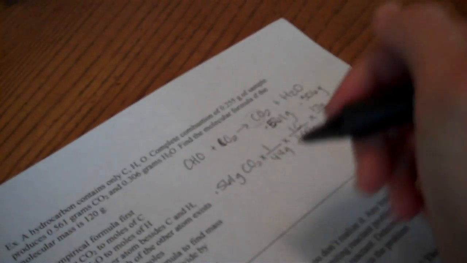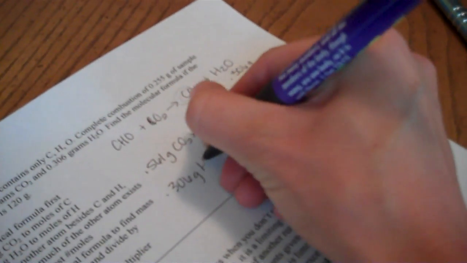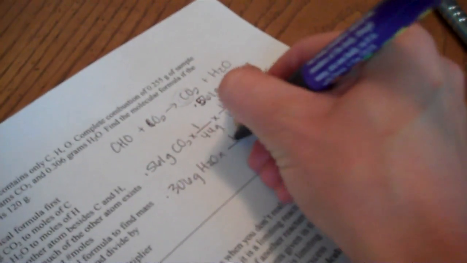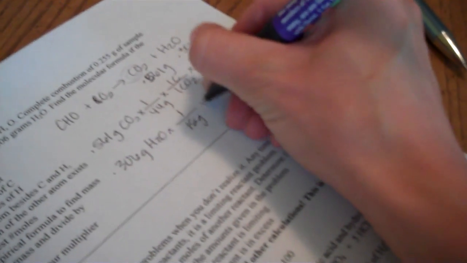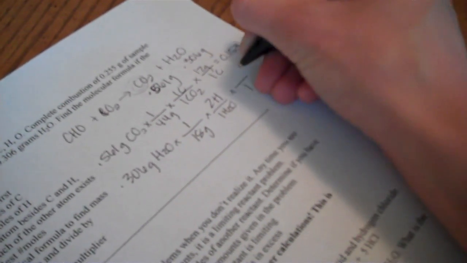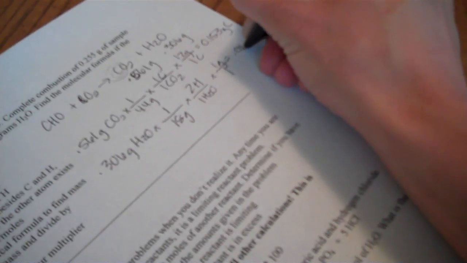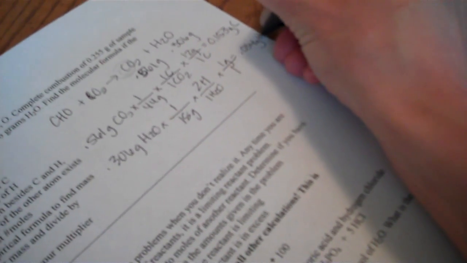Okay, same thing with H2O. I'm getting a low battery sign, so we'll see. Alright, we have 0.306 grams H2O, 1 over 18 grams, 2 H's for 1 H2O, crisscross, 1 H weighs 1 gram, and I'm getting 0.034 grams of hydrogen.